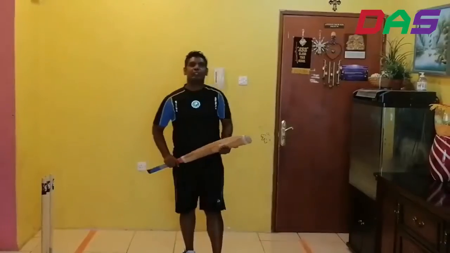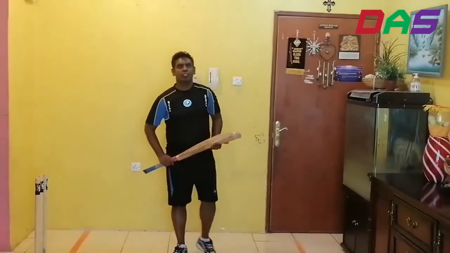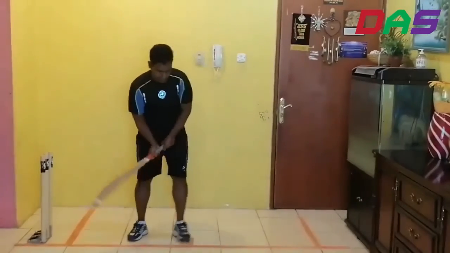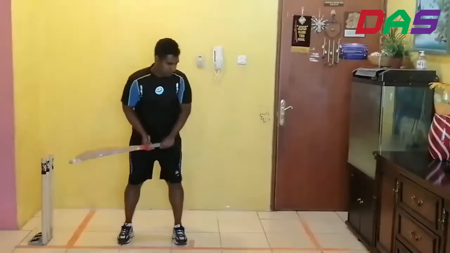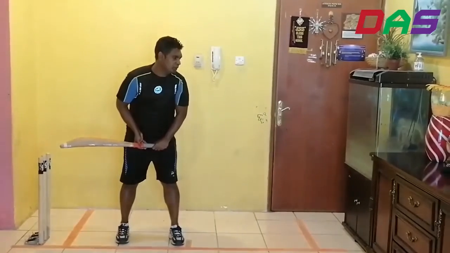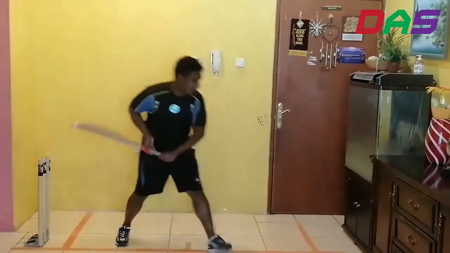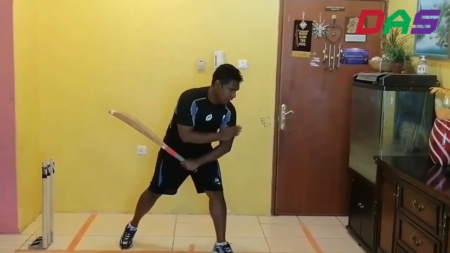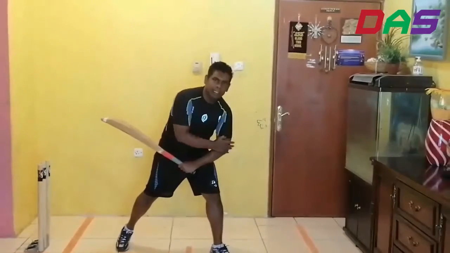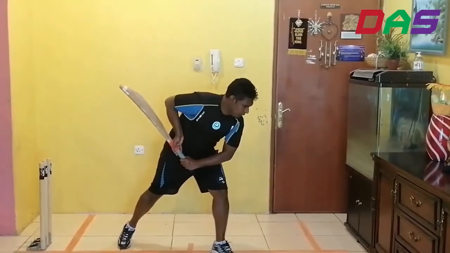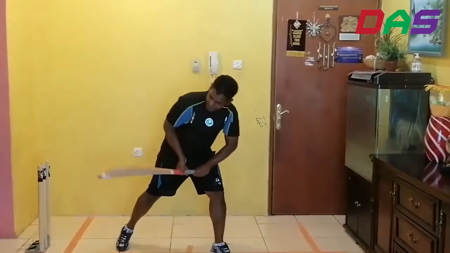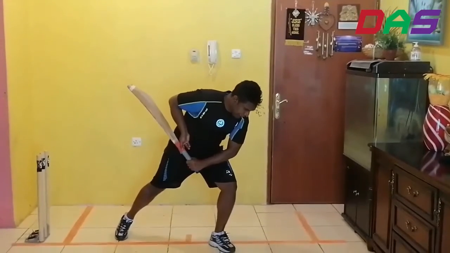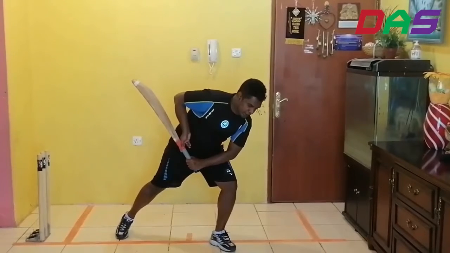Students, here is the key point. What we learn for the front foot defense. You step out towards the ball. Once you step out, your head aligns with the ball and your head, shoulder and elbow move forward, and the back is lifting and your front foot is bending in a leaning position.